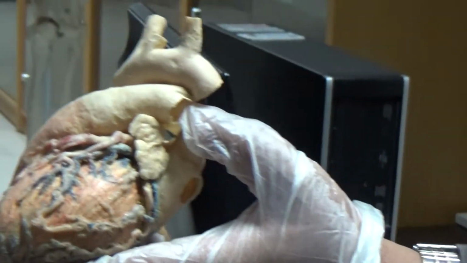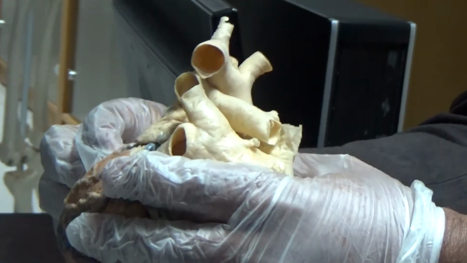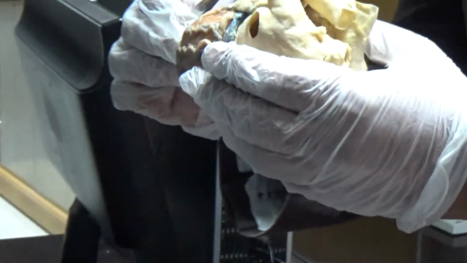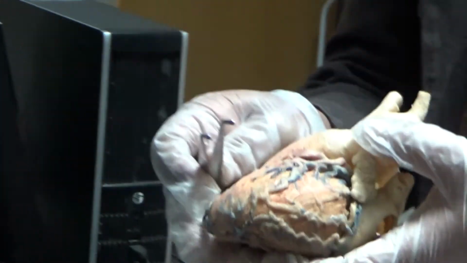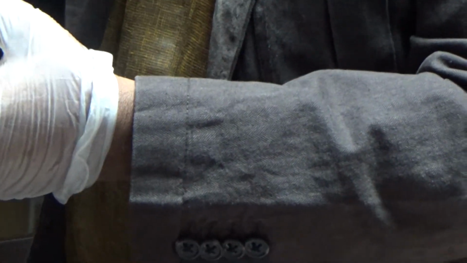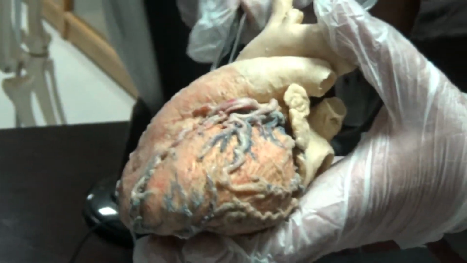Left is here, inside. The left divides into the circumflex artery and continues as the anterior interventricular artery, isn't it? So this is the left coronary artery and the right coronary artery.